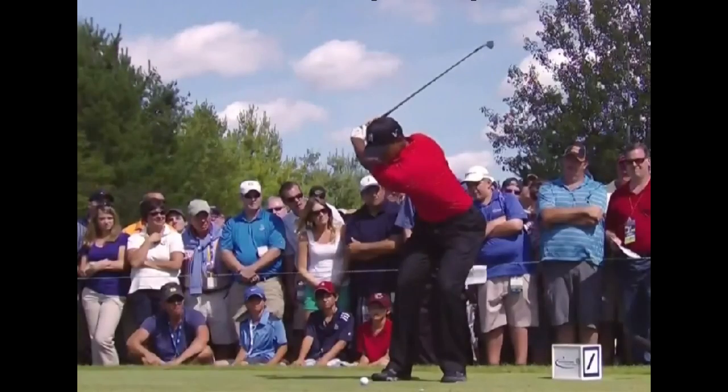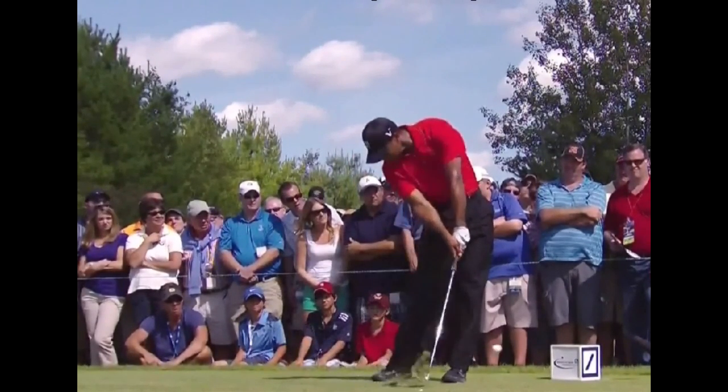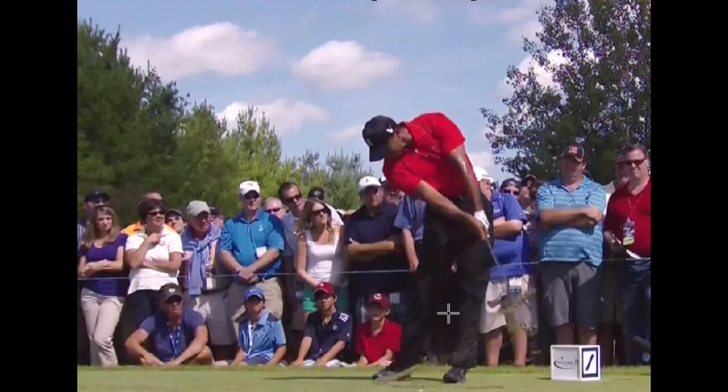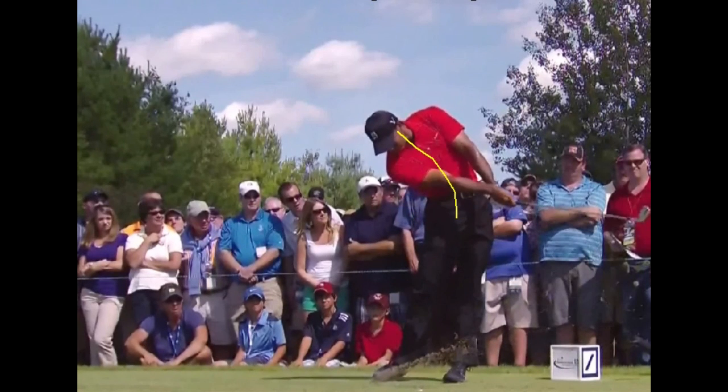Alright, so the first thing I want to talk about here is how much curvature he has in his spine at impact and just post-impact. So here he's rotating very aggressively, and I want to mark the angle of the spine all the way down, and you'll notice just how much curvature he has in the lower spine. So really curving a lot as he's making this swing, and when you add a lot of rotation to this, that puts a lot of stress on the body.